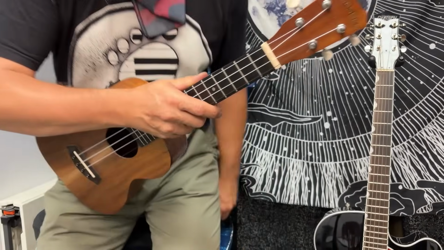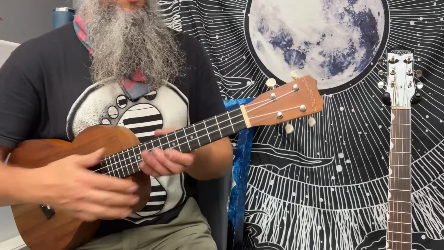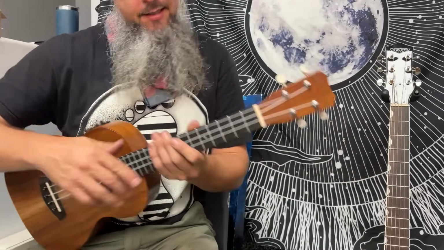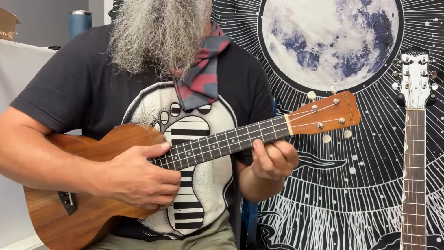This is my ukulele. This is an Islander. I enjoy it. It has electronics so I can play it out. I always kill the batteries. It's my biggest pet peeve as a musician, going through batteries.